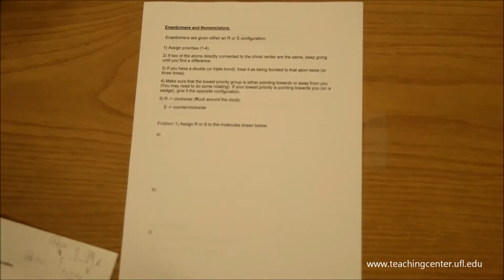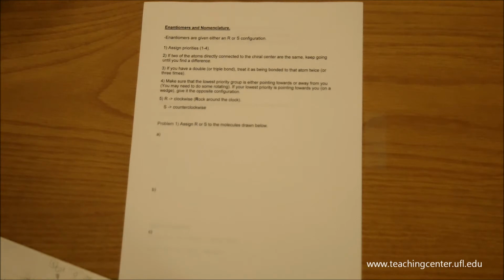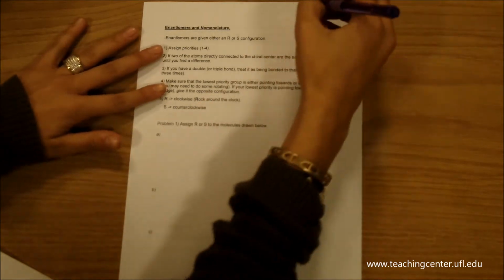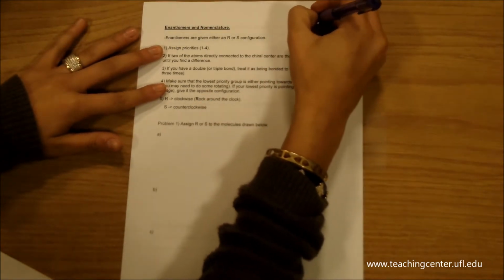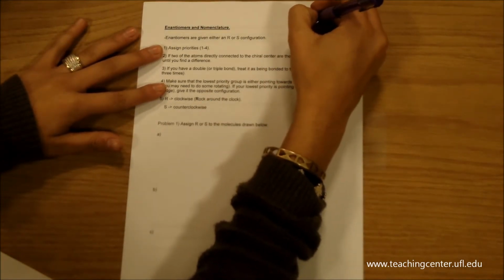So, enantiomers and nomenclature. Enantiomers are given either an R or an S configuration. They're the same molecule, they have the same name, but they're given either an R or an S configuration. This is how you go about deciding whether it's R or S. You're going to assign priorities 1 through 4, and priorities have to do with how large or how significant the substituent is. So the example we're going to work with is going to be this.